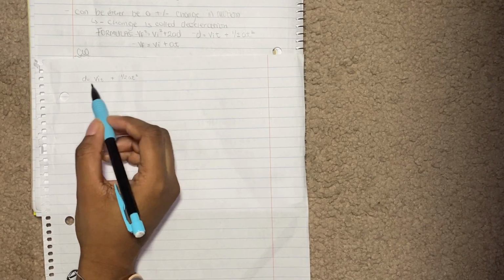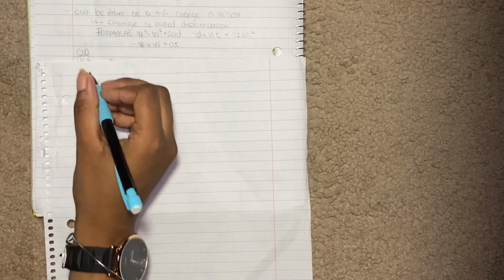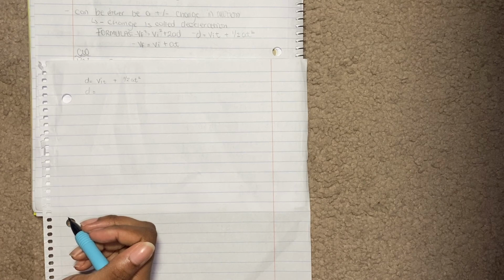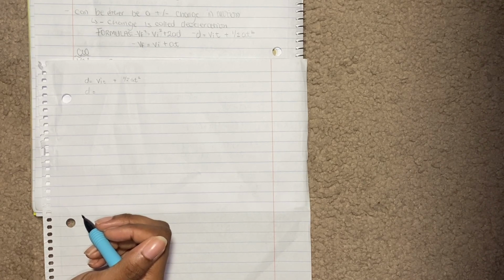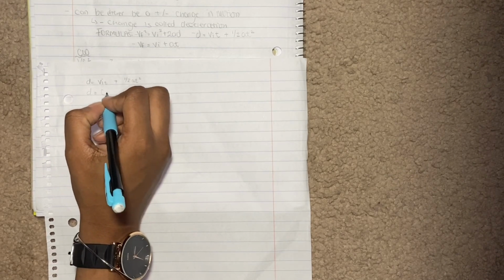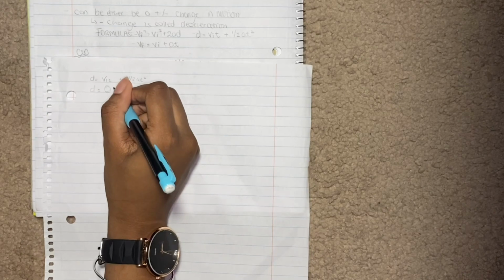So we're just going to fill in the units. So distance equals, they didn't tell us the initial velocity, so we're going to assume that it was 0, and the time is 32.8.